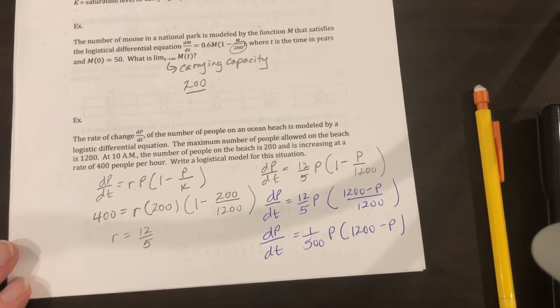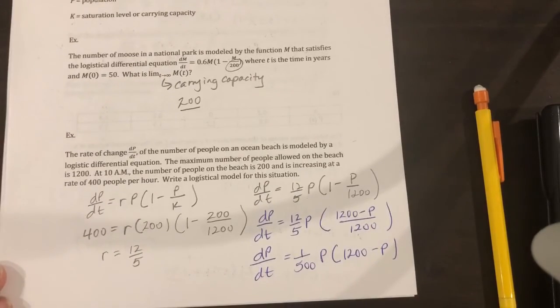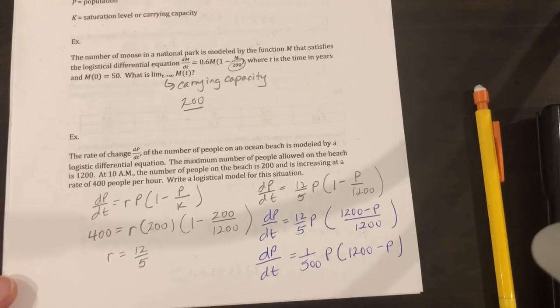Okay, so that has been Euler's Method, Logistical Growth, and Arc Length.